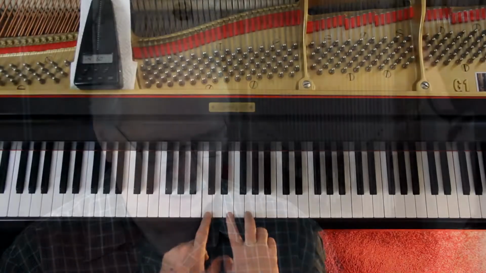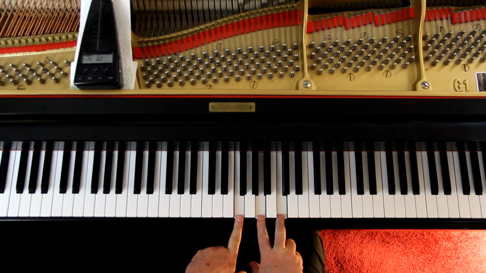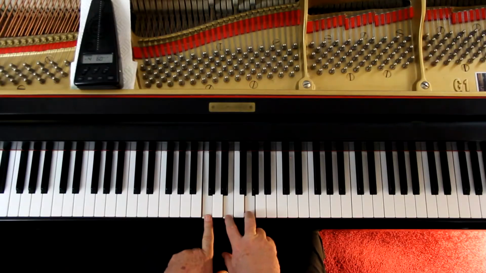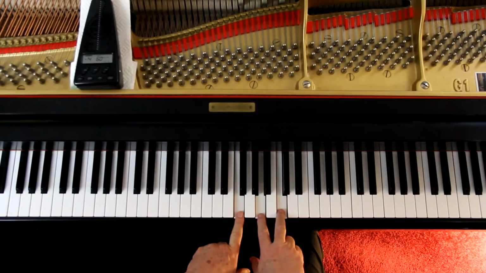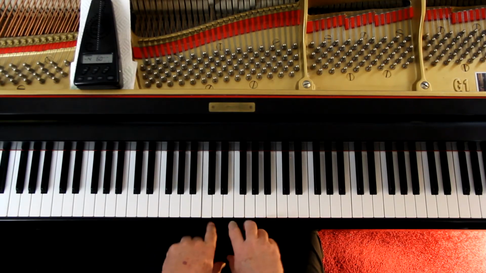Well, you get 4 measures of one chord. Whatever key you're in, we're in the key of C here, so I get 4 measures of that. Then I get 2 measures of 4 chord. 2 measures of 1 chord. 1 measure of 5 chord. 1 measure of 4 chord. 2 measures of 1 chord. 12 measures altogether.